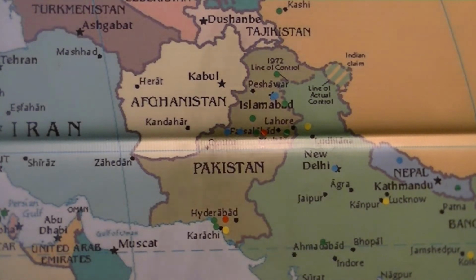Obviously it's much smaller in area than Kazakhstan, which we just looked at. But in population, it's got nearly 200 million people. Kazakhstan had 18 million, so 200 million people. That makes it the 6th largest country by population in the world. And the largest city is Karachi. It's down here.